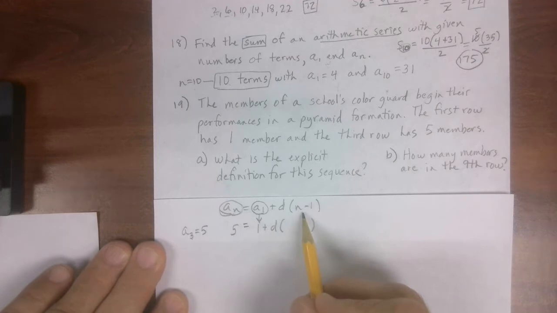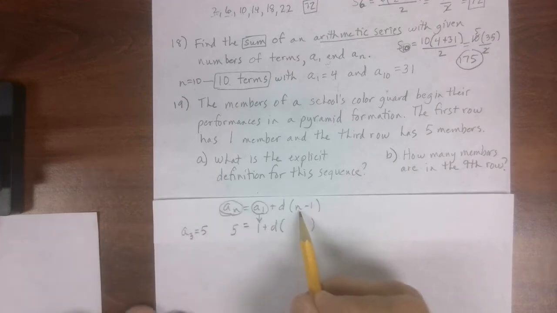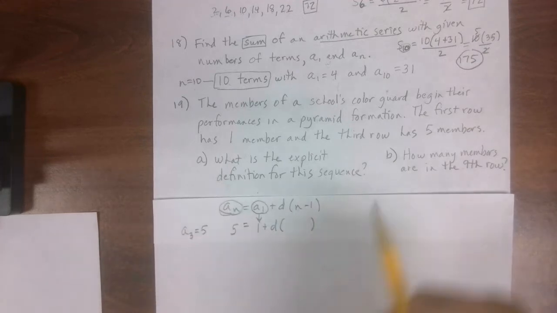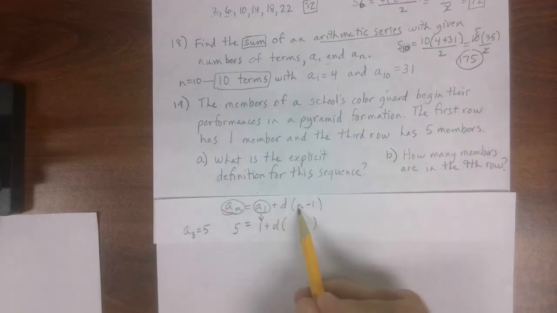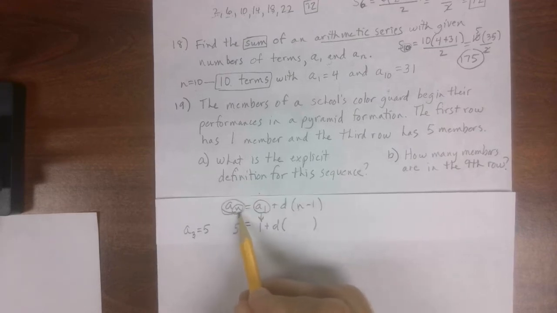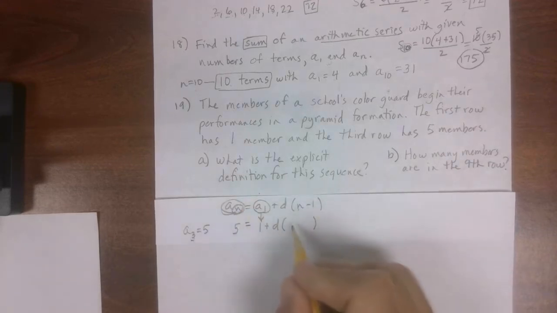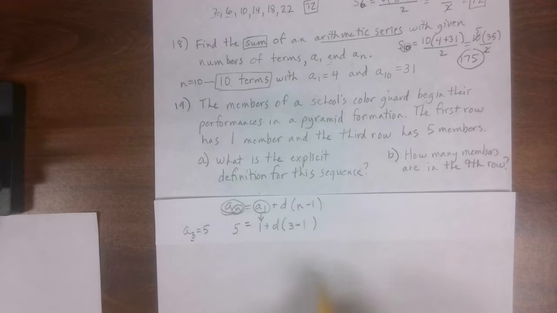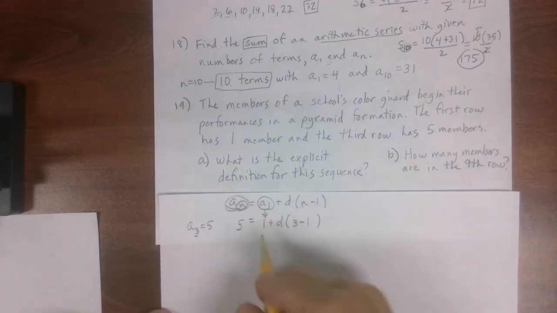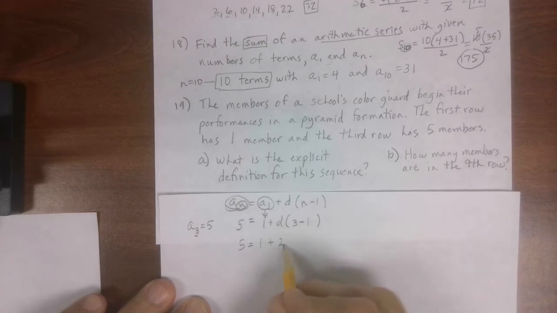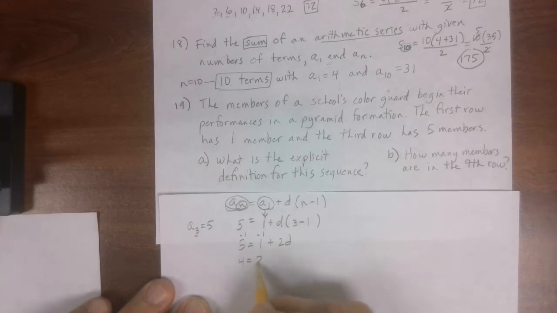And we also know that there are clues all over the place: what is n? Well, we replaced it with a 3. So that'd be 3 minus 1. Now I've got a basic algebra problem. 5 equals 1 plus 3 minus 1, which is 2, so 2d. Subtract 1, subtract 1. 4 equals 2d, divide by 2, divide by 2. We get d is 2.